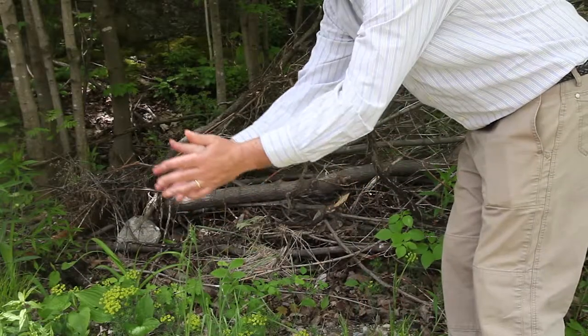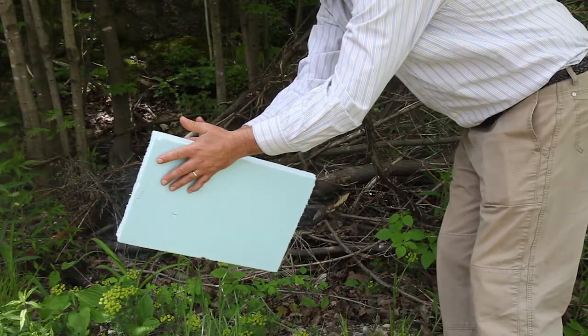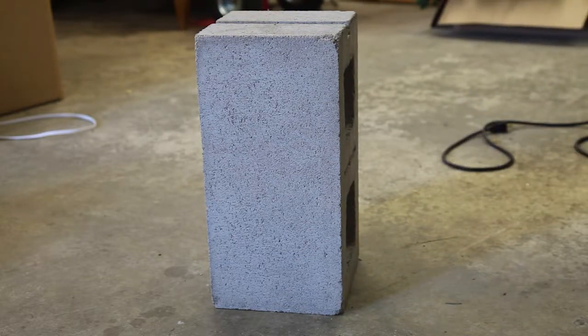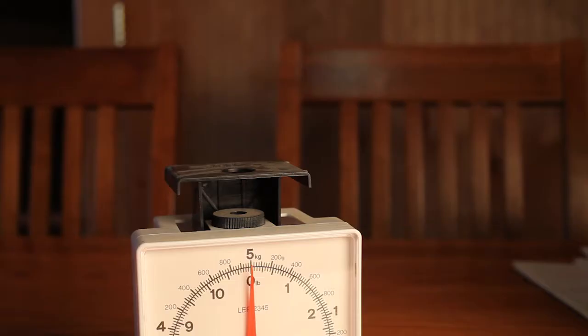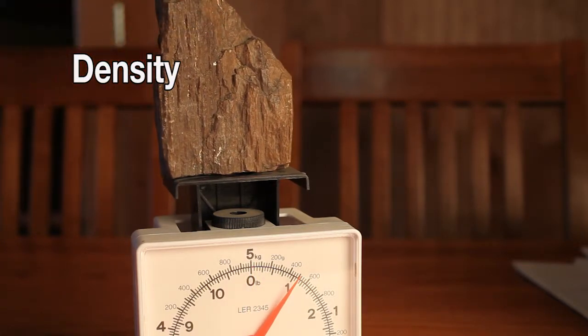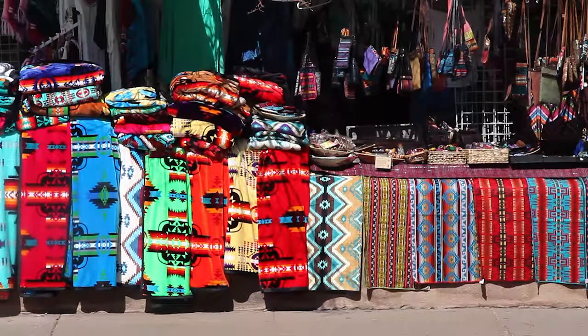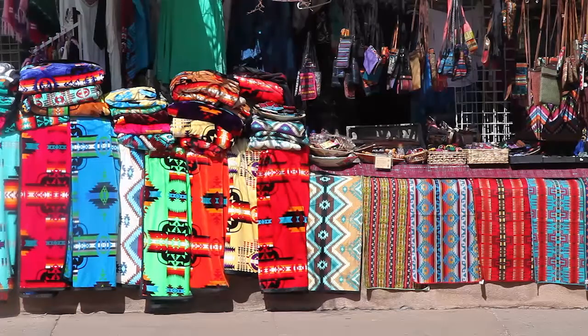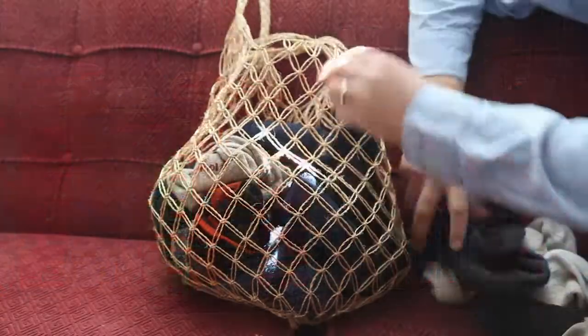Of course, you'd rather catch the large piece of foam. But why? The answer has to do with something called density. Density is the measurement of how much mass is contained in a given volume. Put another way, it's the amount of matter or stuff jammed into a specific space.